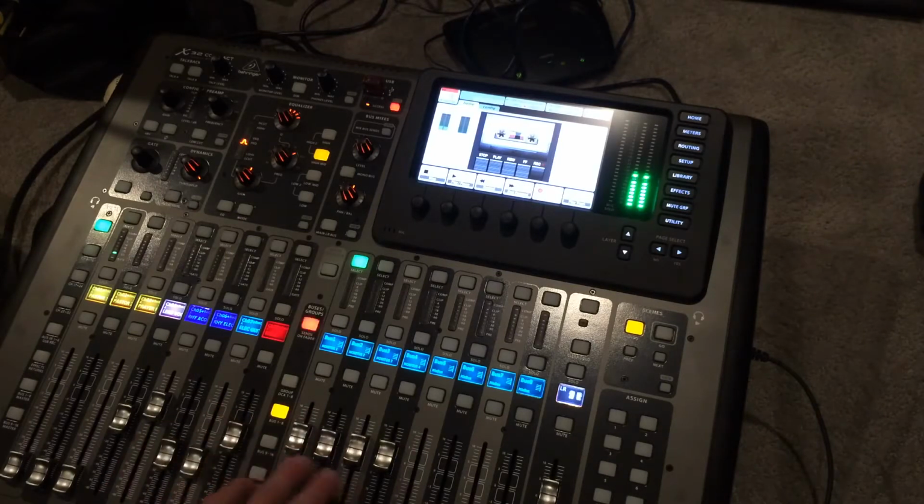So soon the musicians will have a bit more control over their monitor mixes themselves, and that will free up the sound person to be focused on things like effects and adjusting EQs and adjusting compressors. That can give us a fuller sound from the whole mix. So, thank you.